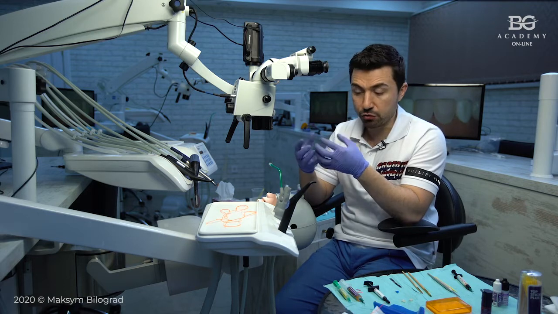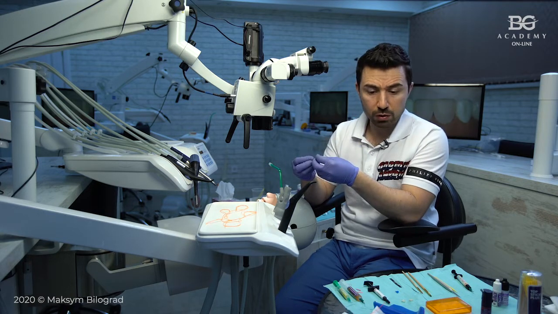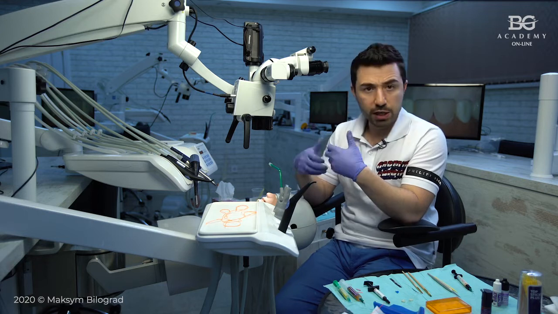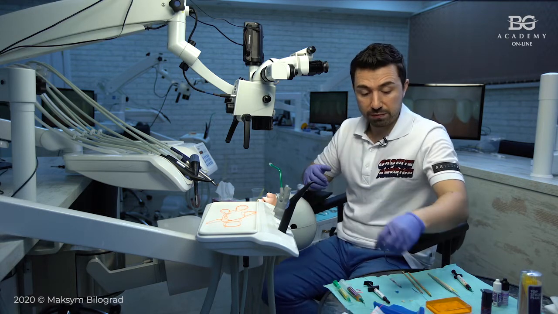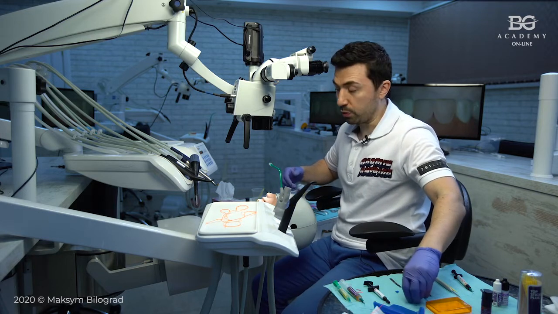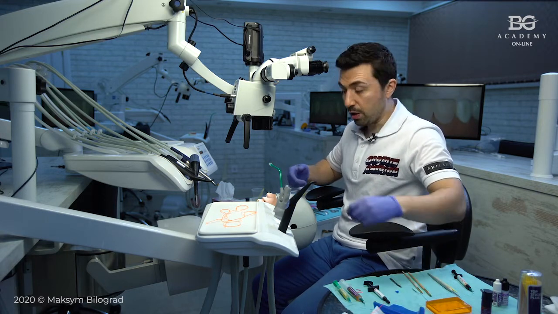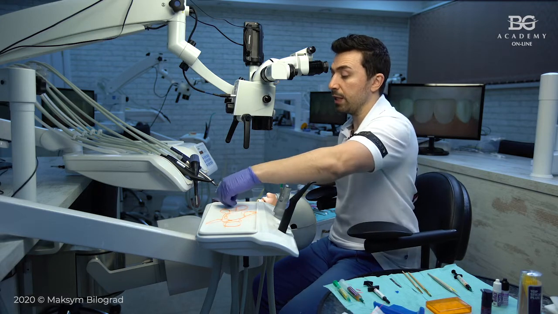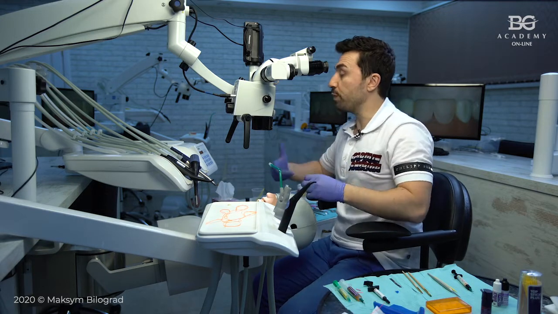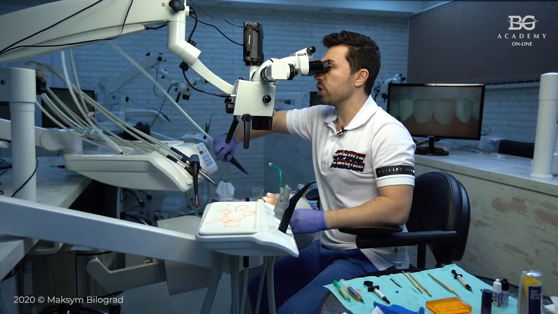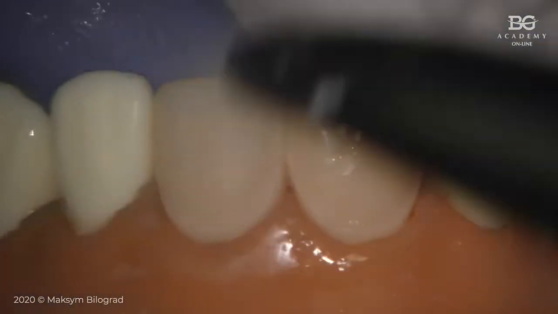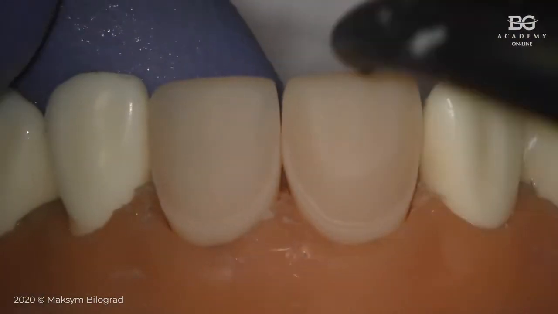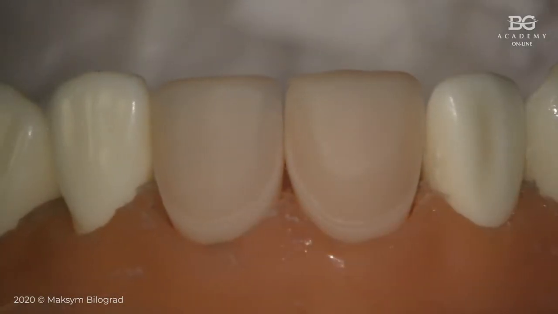a glycerin, the transparent glycerin gel or gel for sonography, for example, and you can make a try-in of ceramic veneers. Let me just show you how we make some try-ins and what parts of try-in are important to pay your attention to. Let me just remove this color from articulator paper. Okay, good. So now we will do try-in.